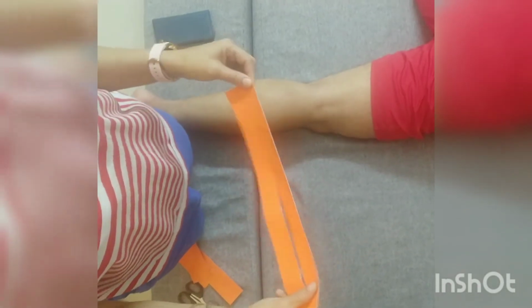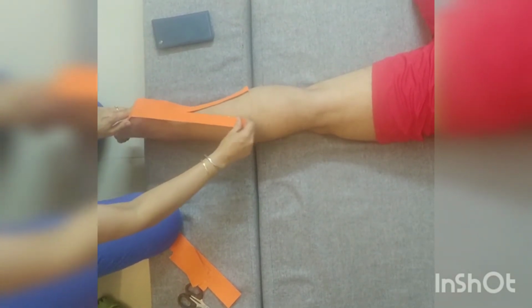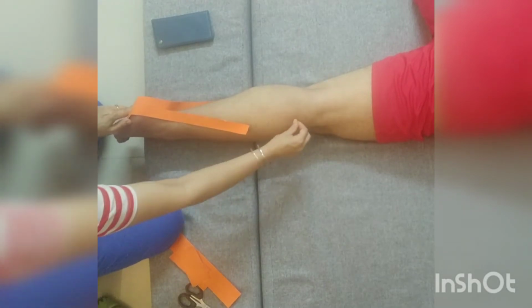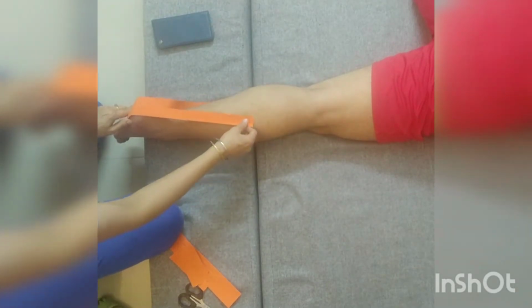First you have to take the strips. The strip length should be from your 1/3 of the foot and half of the calf because we have to stretch it a little more. So it should come up to your mid calf.